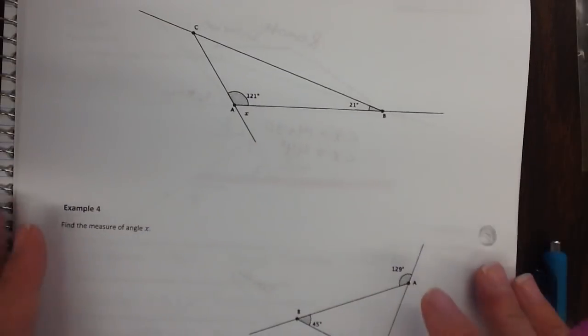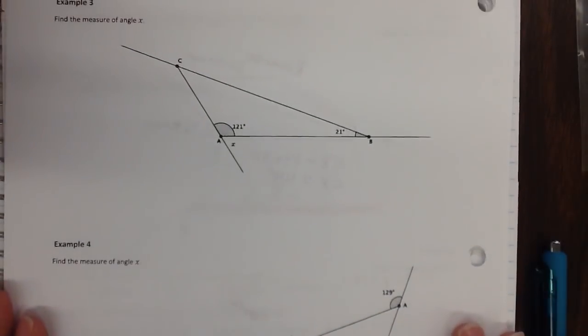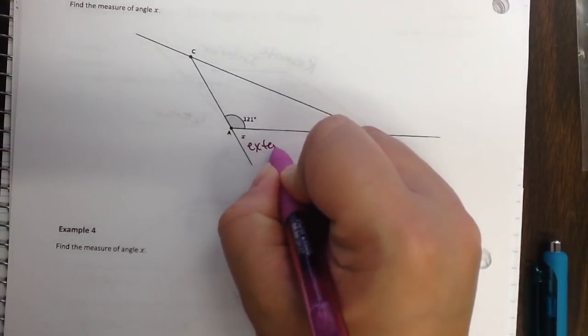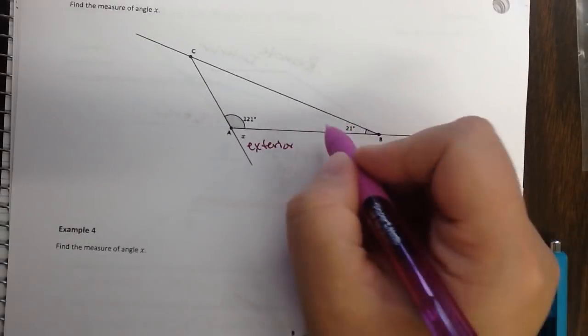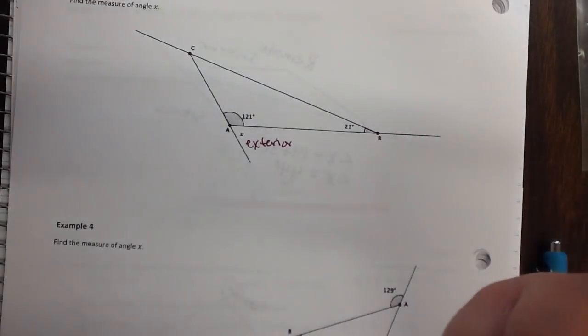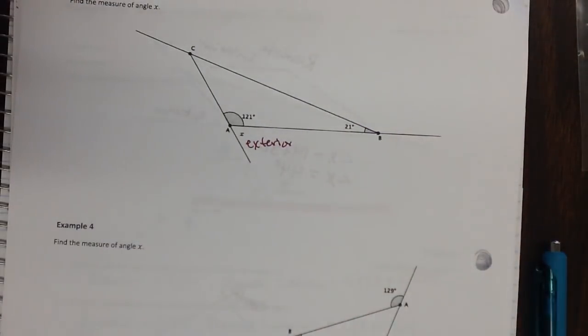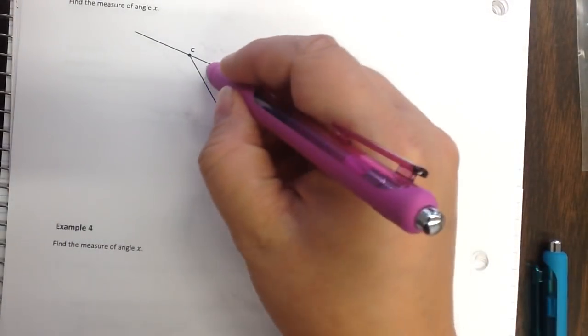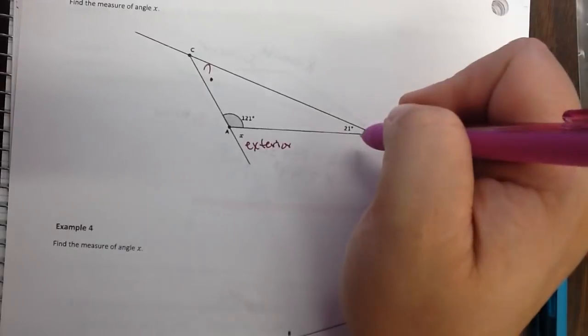Okay, now it's a little bit different. Okay, we're still finding angle X. It's an exterior angle. Okay, but here we can do this one of two ways. You could look at the remote interior, you could find this one and then use that.